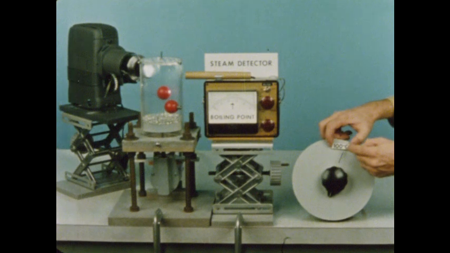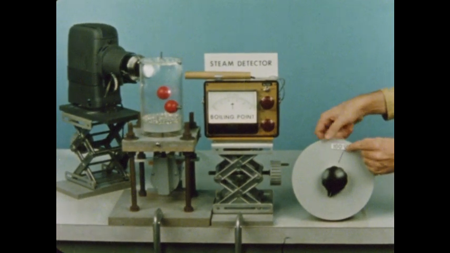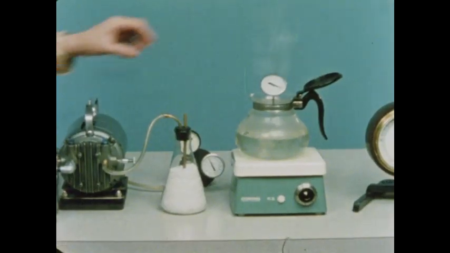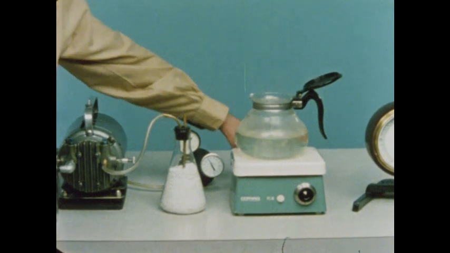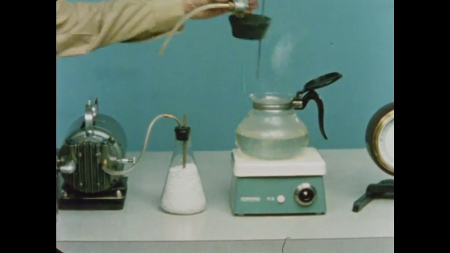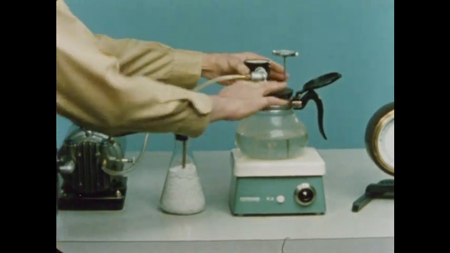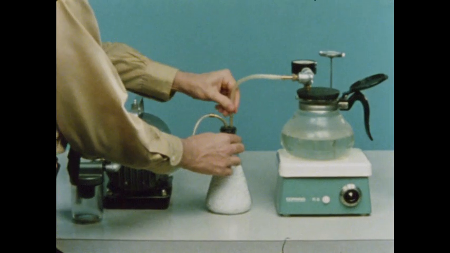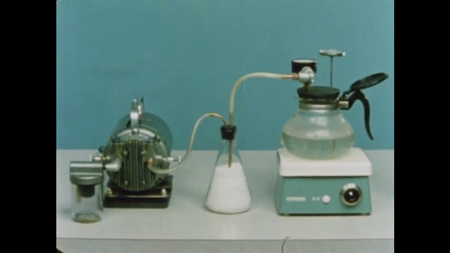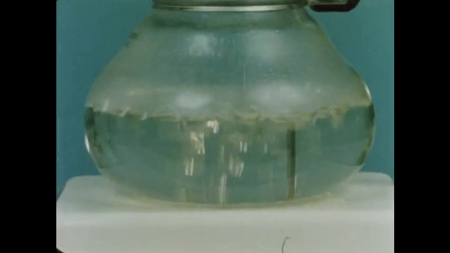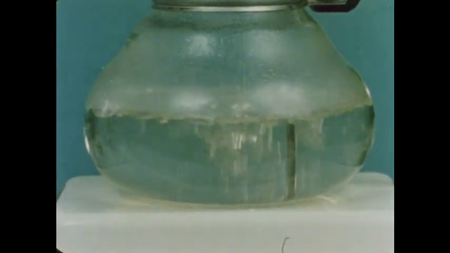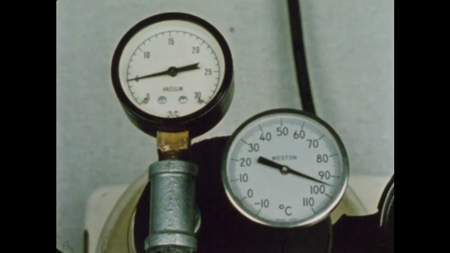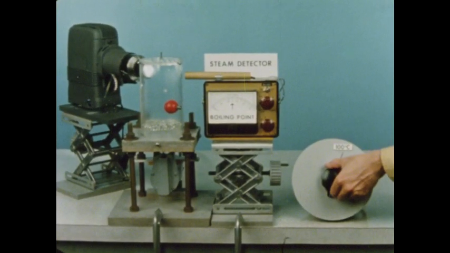Now let's go back to the real boiling water. We're going to reduce the atmosphere over the surface of the boiling water by removing the air with a vacuum pump. All of the water vapor coming off the pot is trapped in a chemical that absorbs water. The meter readings on the pot indicate that we have reduced the atmospheric pressure by 5 inches of mercury. The temperature of the boiling water is now 95 degrees Celsius.